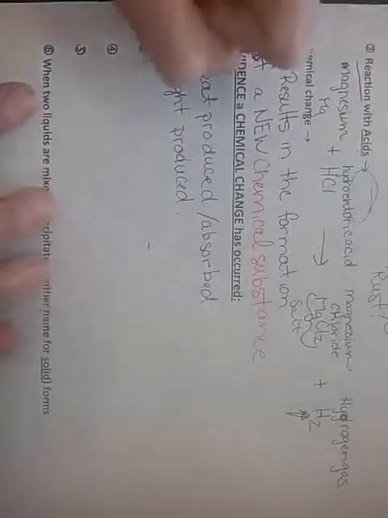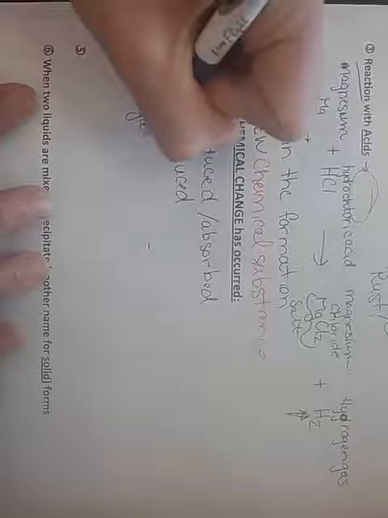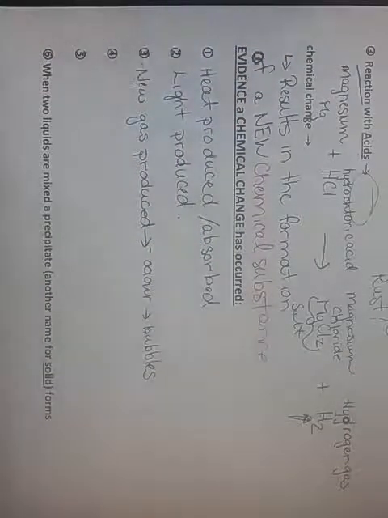A new gas. So when you're doing your observations, there are signs that a new gas is produced. Signs of those are odor and bubbles. So if you write that something bubbles on a lab, you're going to get half a mark. What's going to get you a full mark is saying that it bubbled or fizzed, suggesting a new gas was produced.